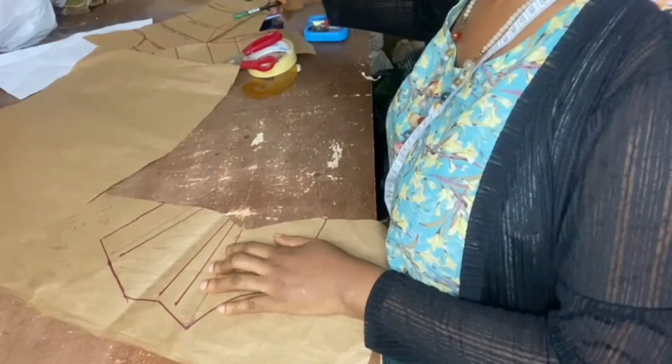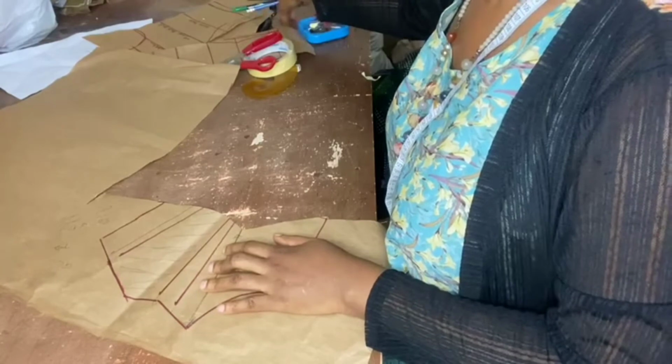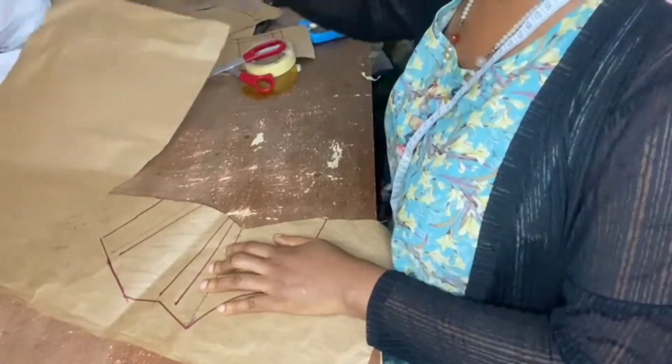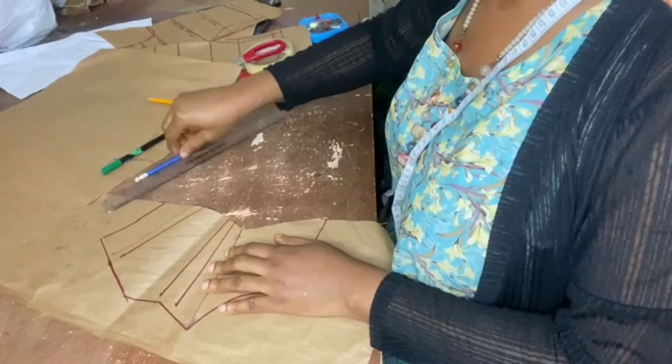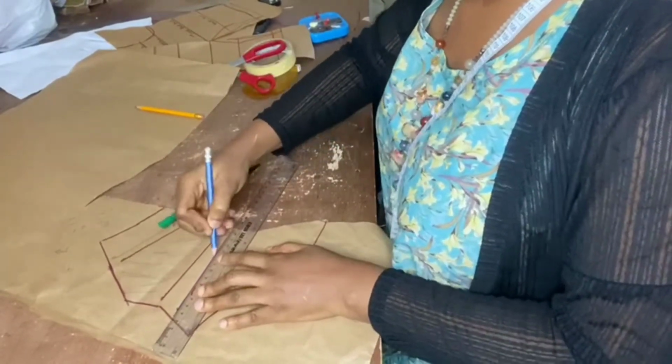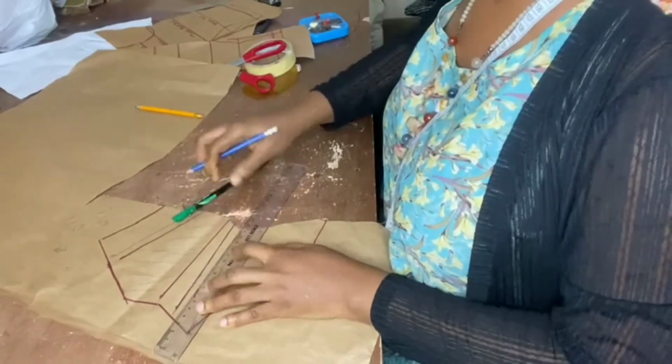I need to indicate the broken line of the dart. So this is the broken line of the original dart.